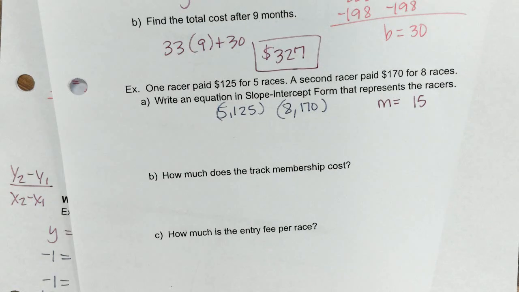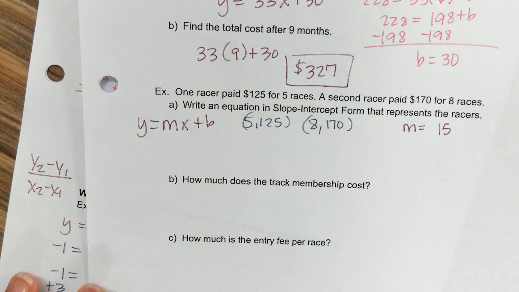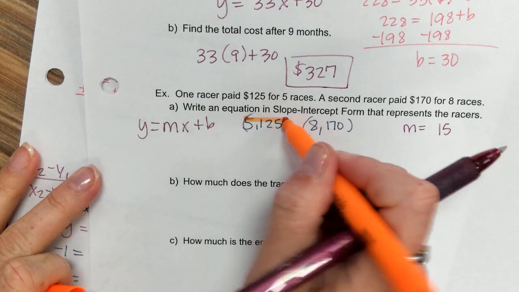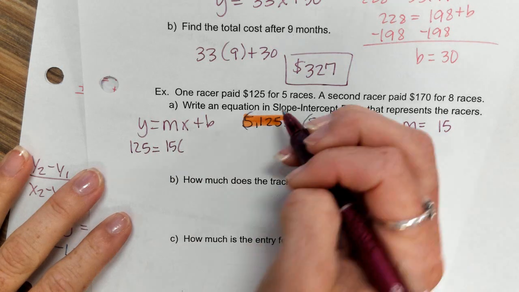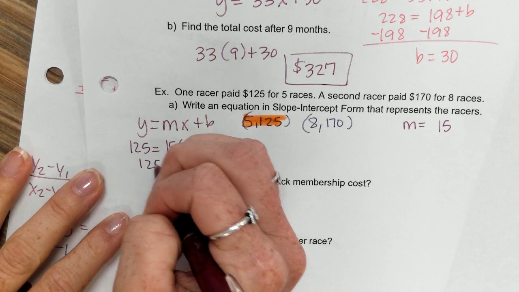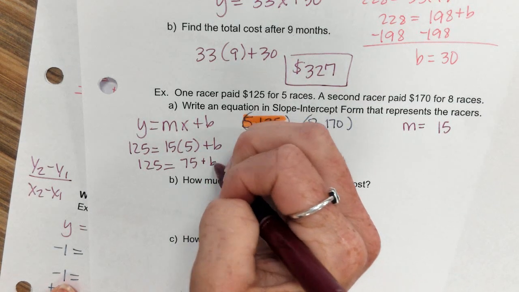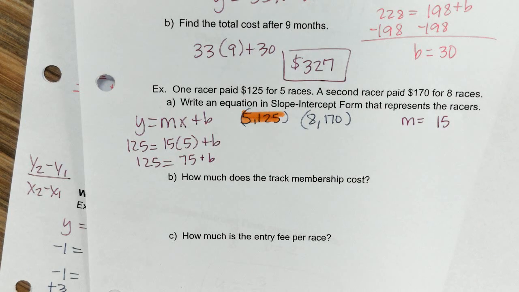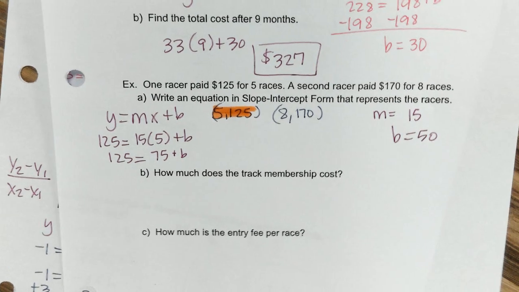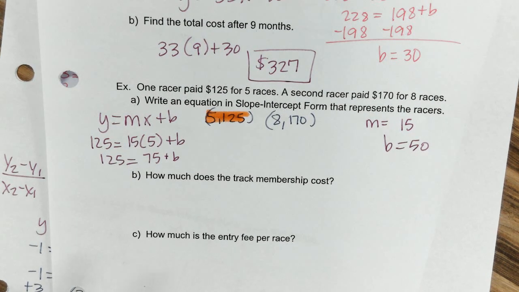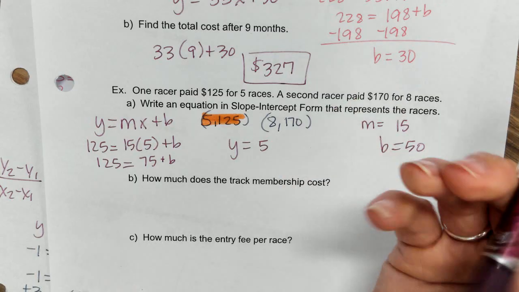All right. Now what do I do? Which point do y'all want to use? 5 and 125. Okay. All right, what's 15 times 5? 75. How do I get rid of the 75? 125 minus 75 is? 50. What is my equation? Y equals 15x plus 50. Oh, wait. Yes, 15x.